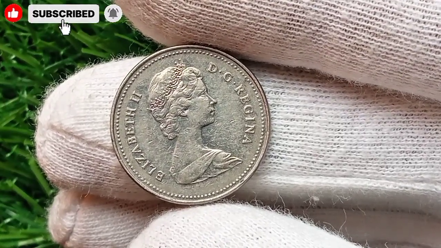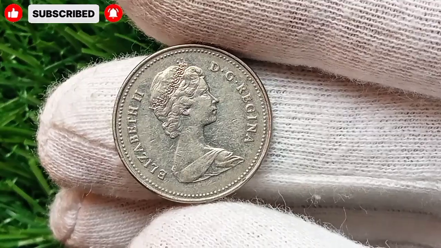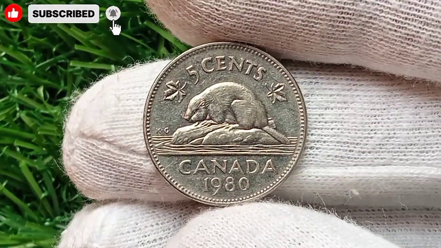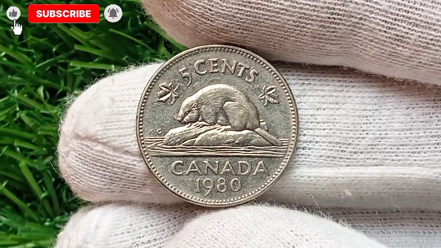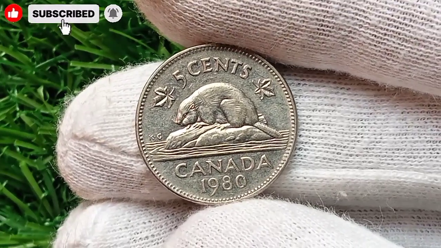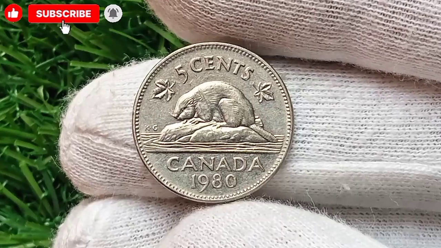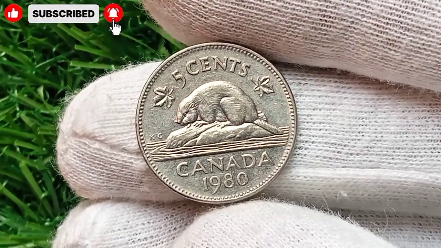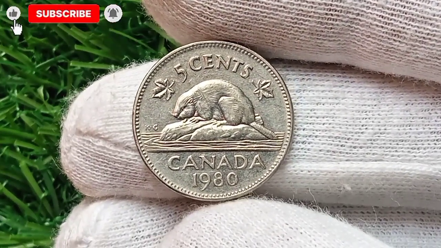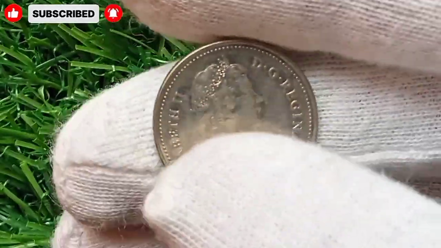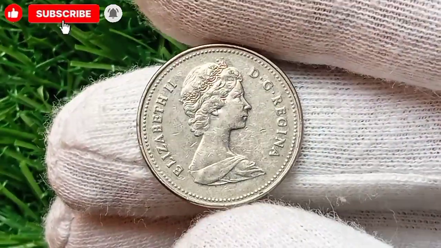What most people don't know is that the 1980 issue marked a subtle but important era for the 5 cent coin. The mint was experimenting with production levels, metal compositions, and long-term durability because Canada was preparing for even bigger changes in the 1980s. And one question still fascinates collectors today: why did Canada keep the same beaver design for so many years? And what hidden stories are preserved in a 1980 nickel that millions of people used every day without ever thinking about its deeper meaning?